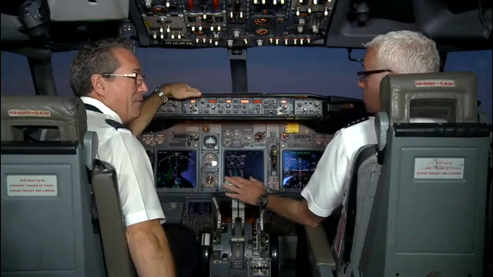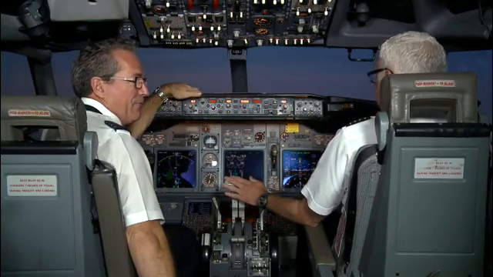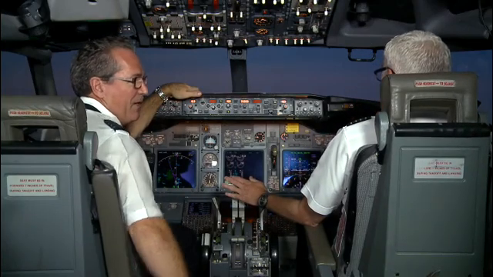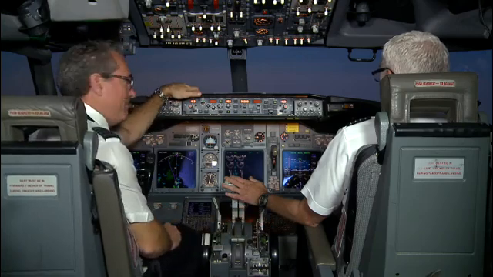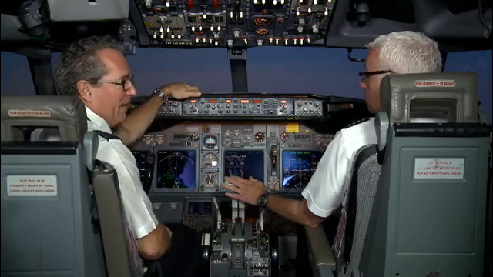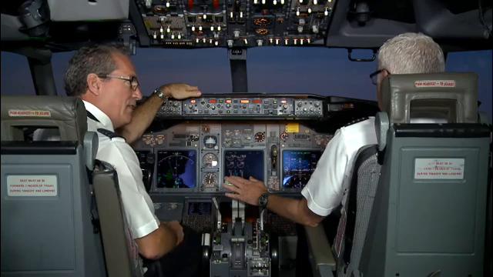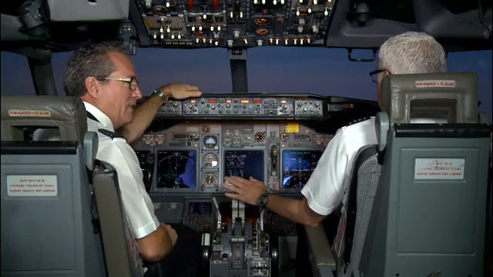All right, Doug, now it's time to look at some of the high altitude performance differences of the 737. We're in thick air at 15,000 feet. Now we're up here at flight level 350. We want to make this realistic, so it's still a fairly heavy 737-800.